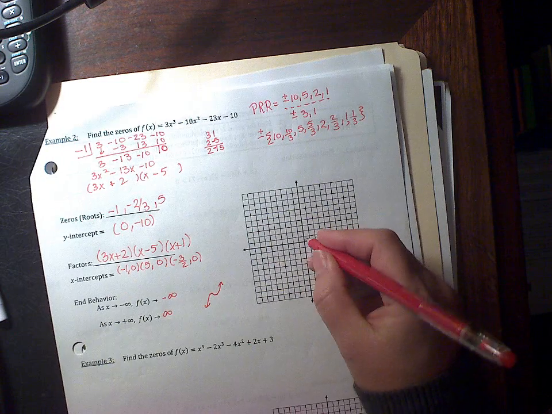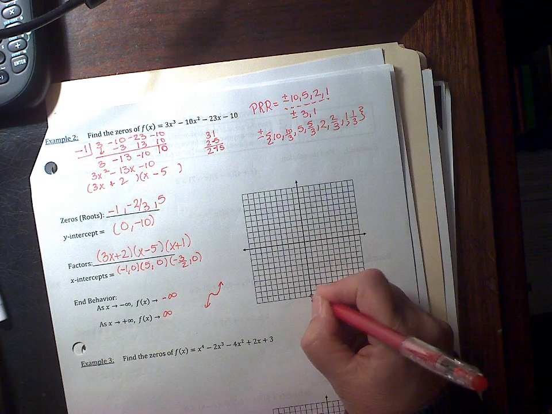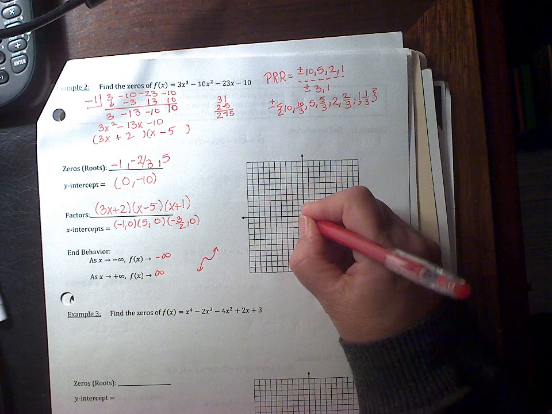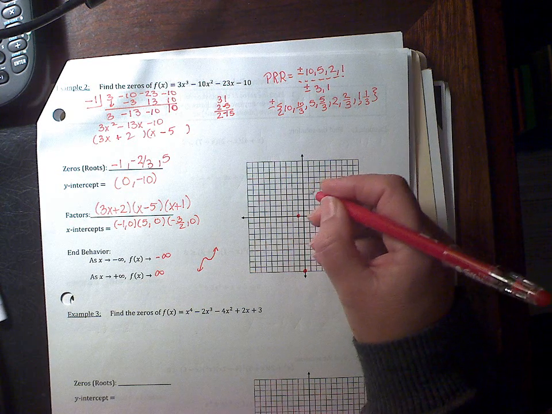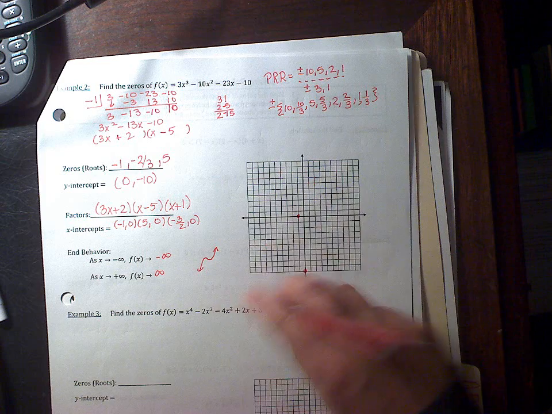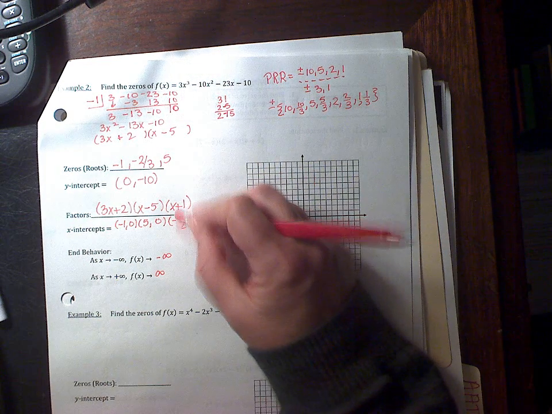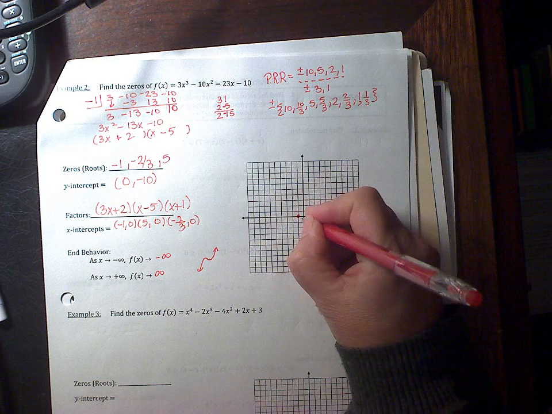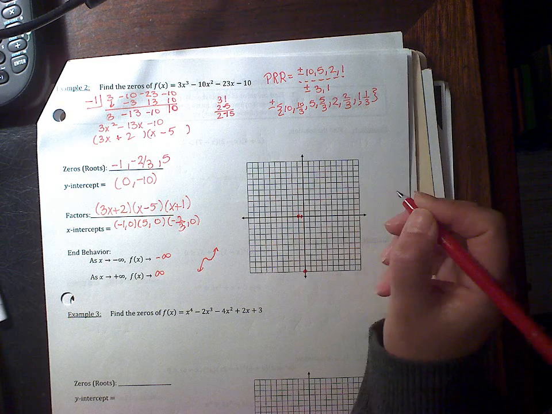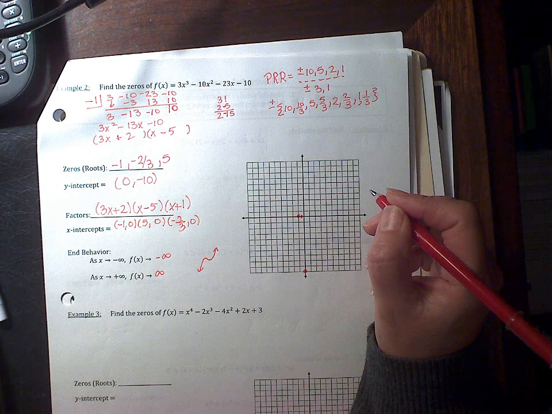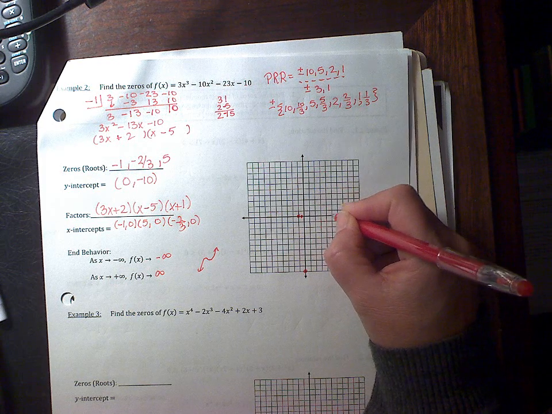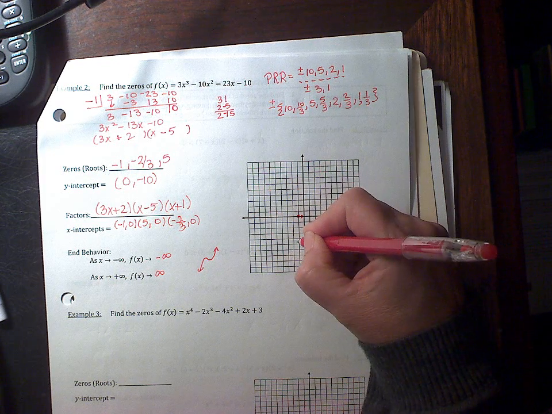A y-intercept of -10, I know it's all the way down here. My x-intercept is -1, 0, negative, oh, I put 3 halves instead of 2/3, that should be 2/3. -2/3, which is, you know, in there somewhere. Doesn't have to be perfect. And 5, 1, 2, 3, 4, 5, 0. So we're going to squeeze it in here.